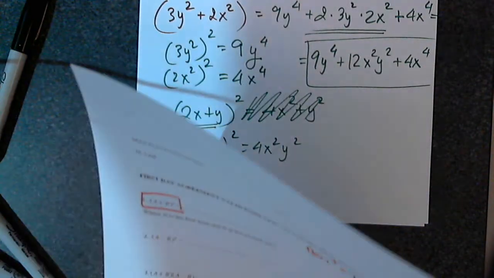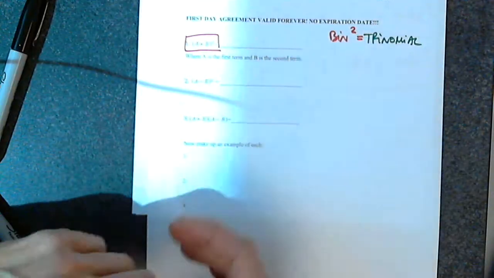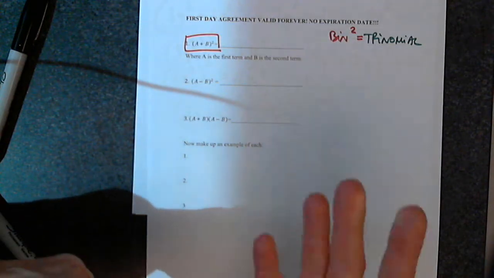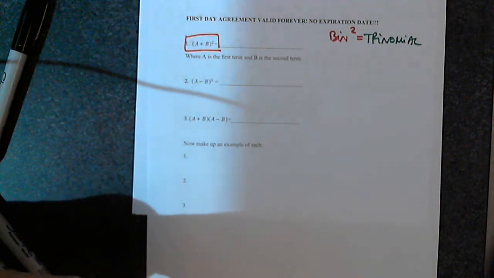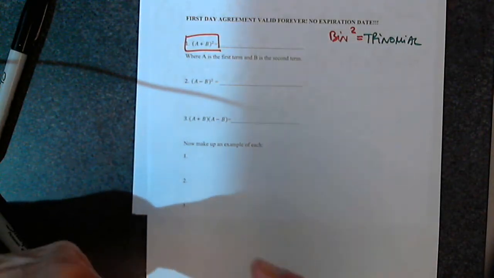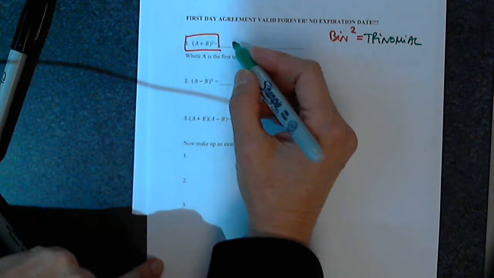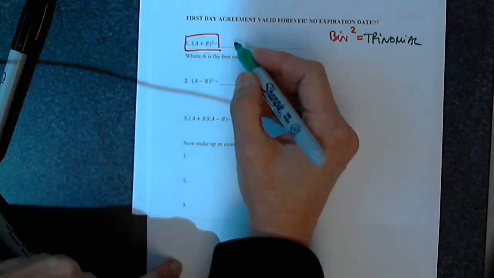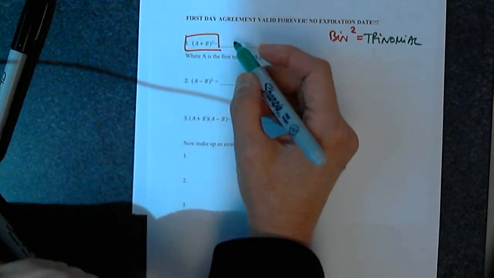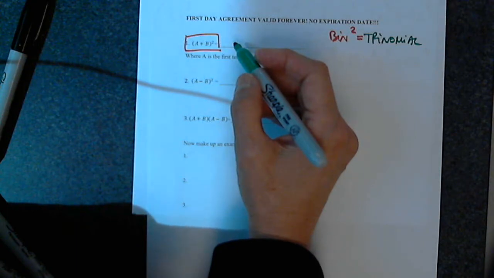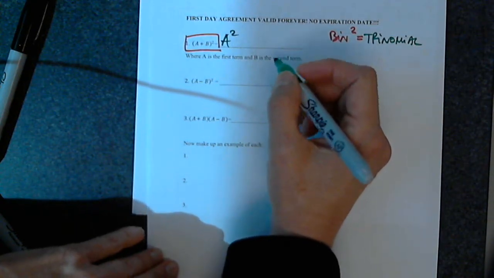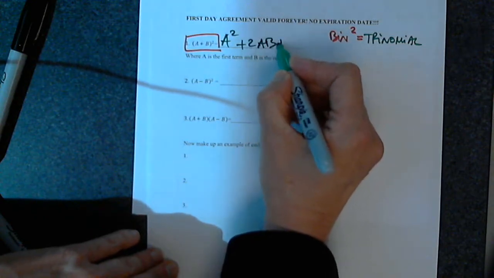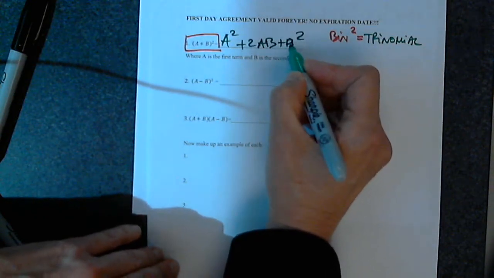We'll have more examples in a minute. So then what will you tell me to write in our agreement? What will you say again? A plus B everything squared equals? Can anyone dictate? Perfect. Plus 2AB. Perfect. That's it.